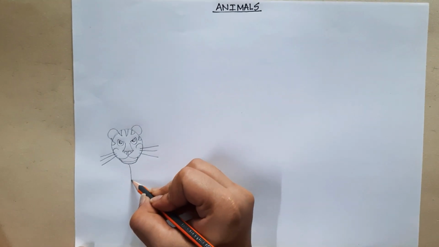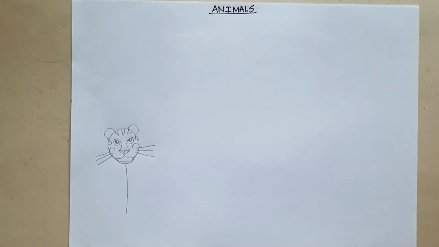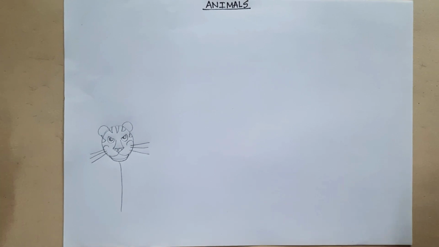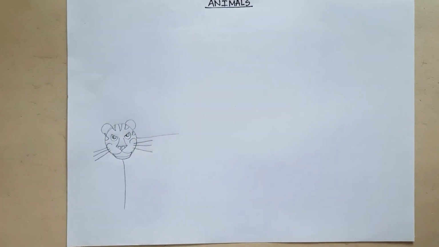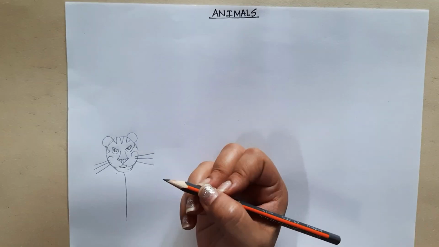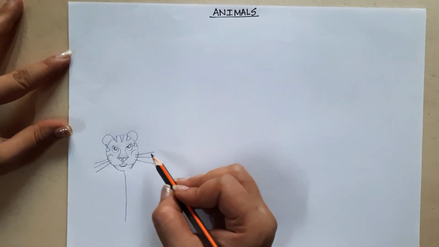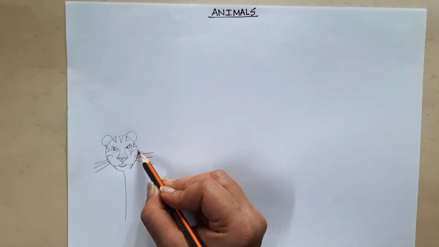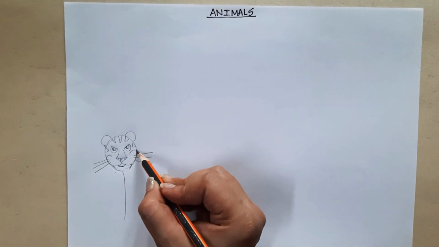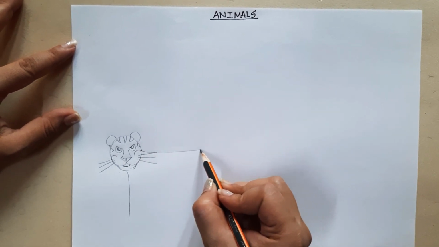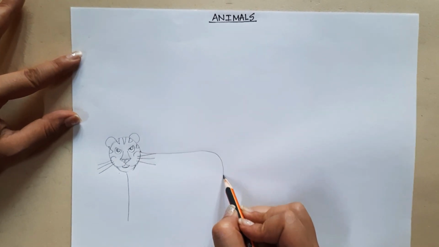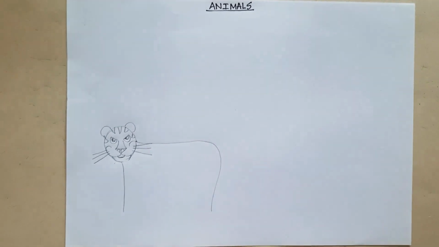Now, let's draw 1 standing line down like this for the leg. For the body, students, start from here, almost like from where his cheeks are, and go back, turn around, and come down.